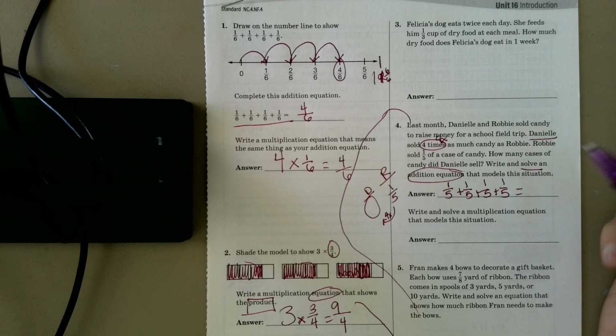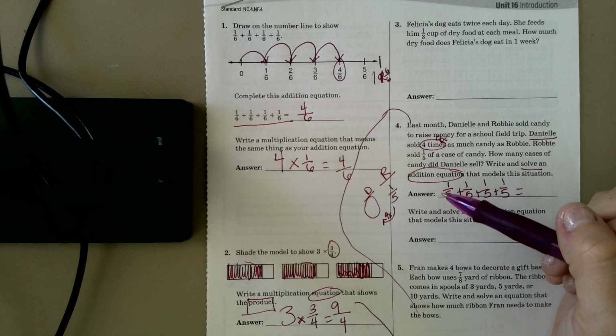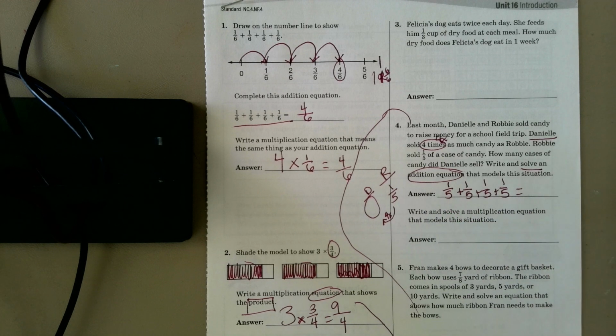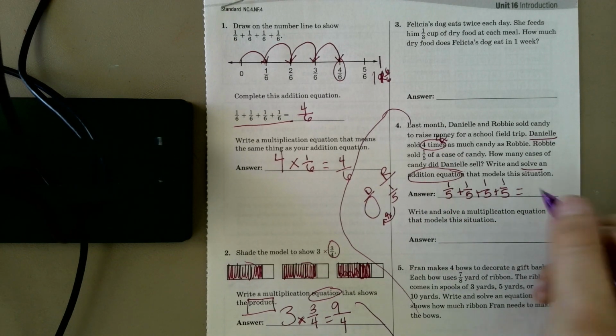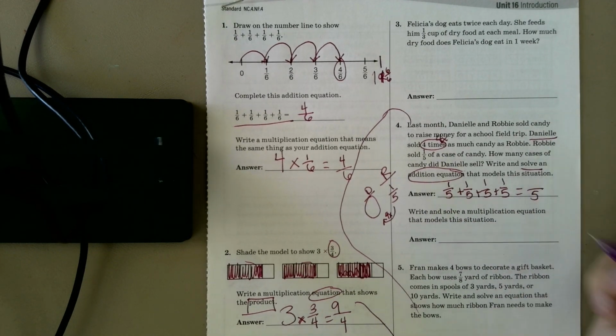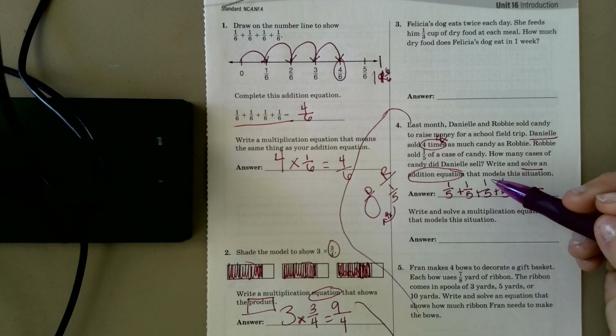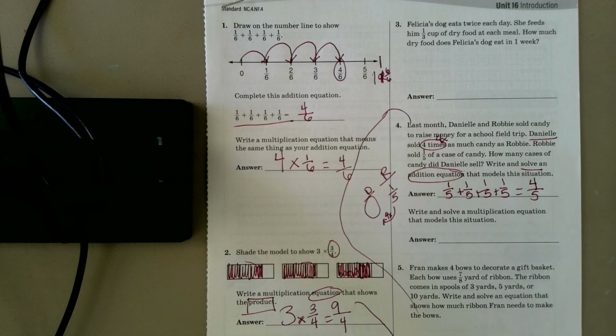We learned, I told you in our previous unit, when we add fractions, our denominators need to be the same, and they do not change. Therefore, our denominator would stay 5. And we add the numerators. 1 plus 1 plus 1 plus 1 is 4, so 4/5. That is how much candy that Danielle sold.